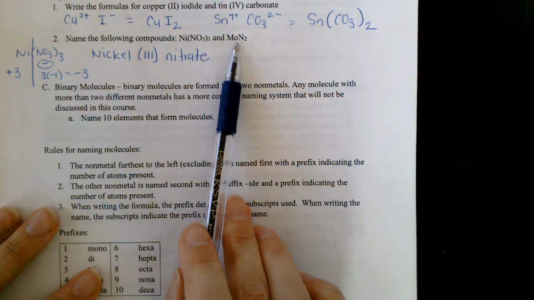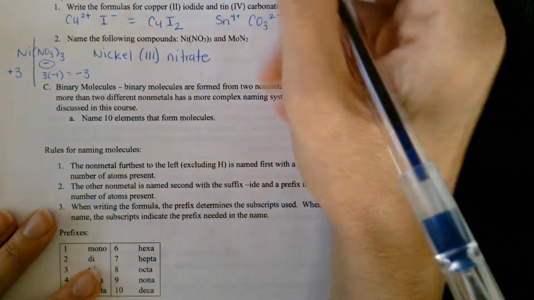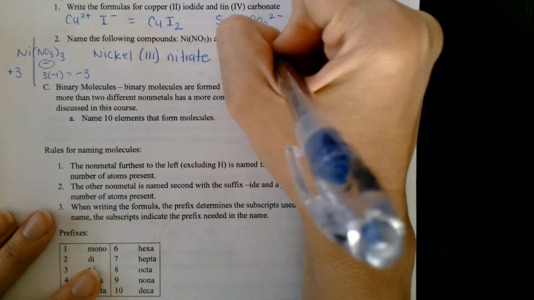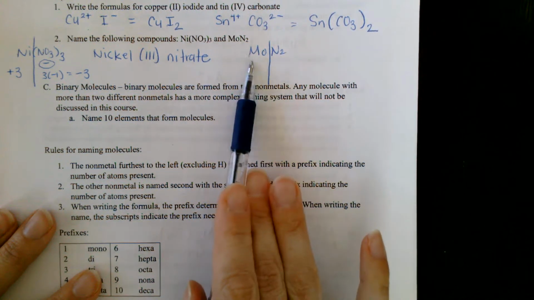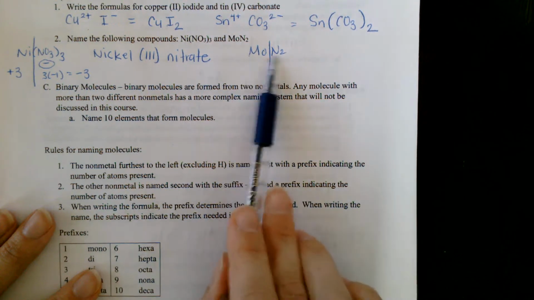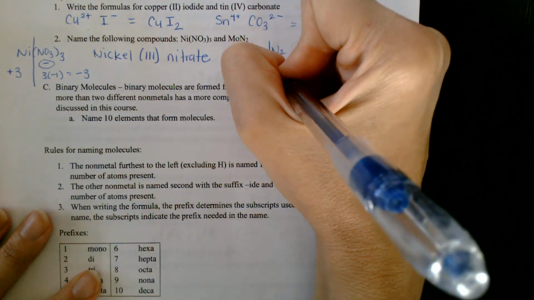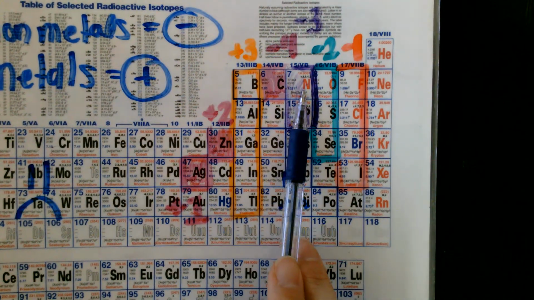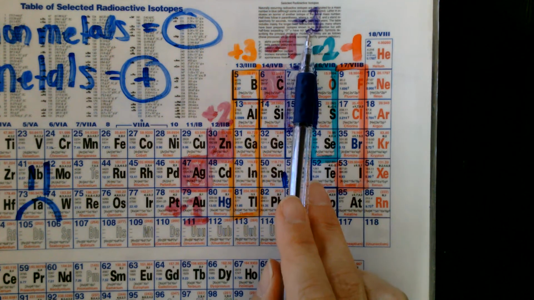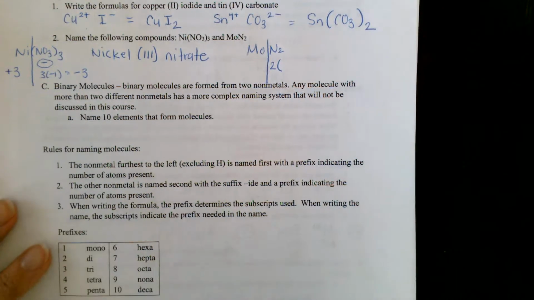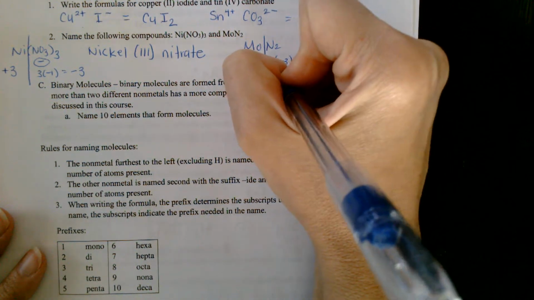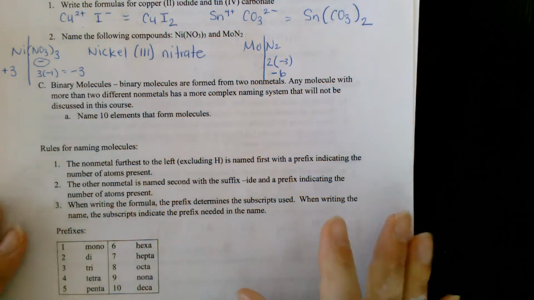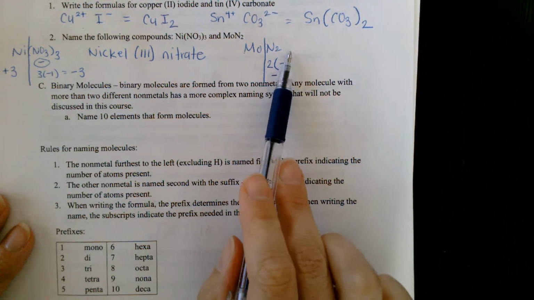Okay, so we're going to do the same thing for MoN2. So we have MoN2. I know that my negative and my positive have to balance or cancel each other out. So I'm just going to look up what I have. We have 2 nitrogens. If I look at my periodic table, nitrogen is right here. Nitrogen as an anion forms a charge of -3. So we have 2 nitrogens with a -3 charge. So 2 times 3, so this is a total of -6.